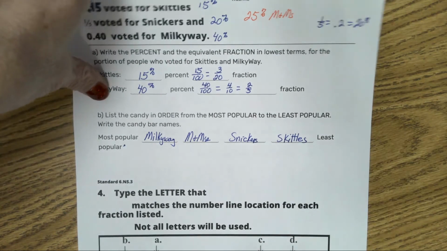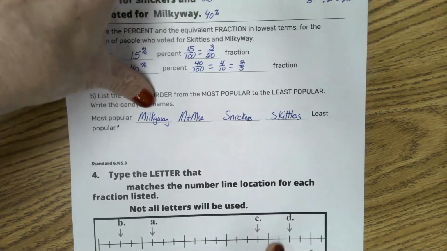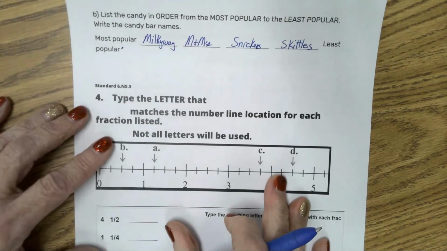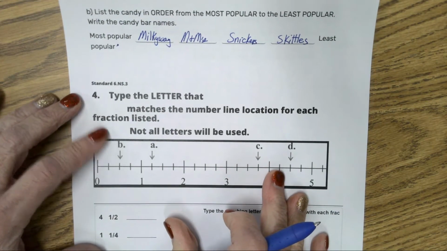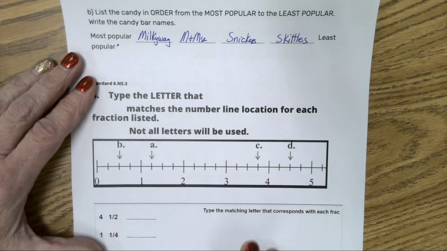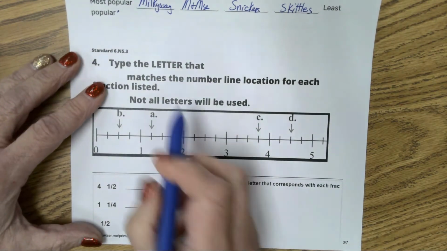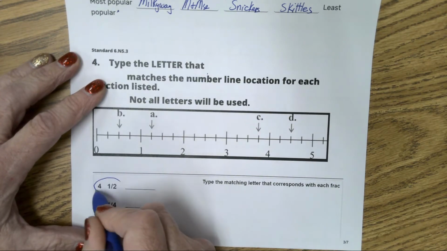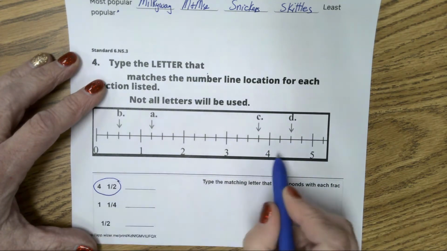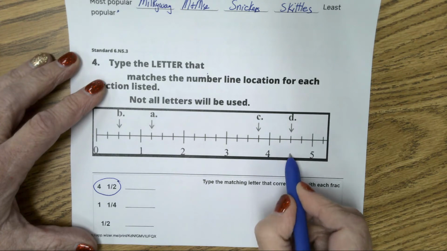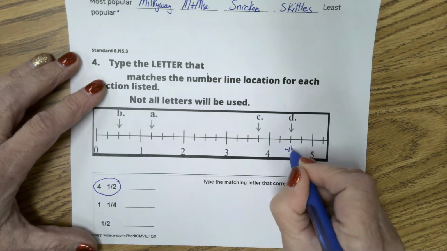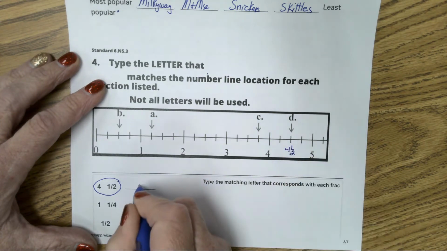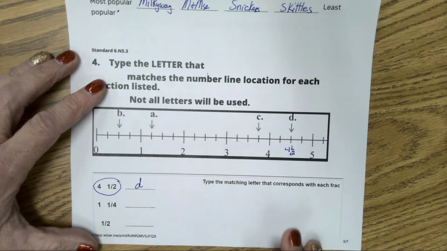Question number 4. Type the letter that matches the number line location for each fraction listed. Not all letters will be used. So type the letter. This is 4.5. 4.5 is letter D. So you'll type a letter D in that spot.